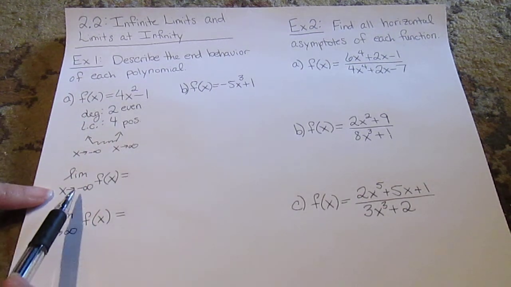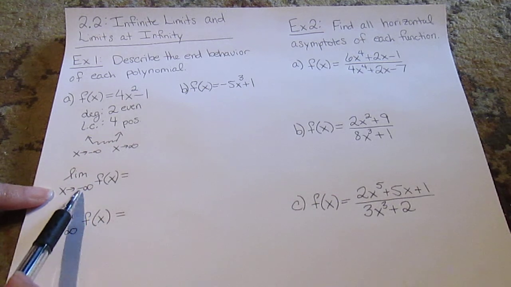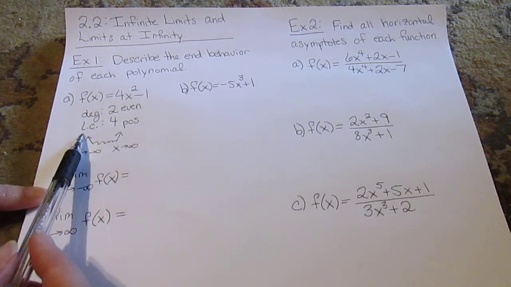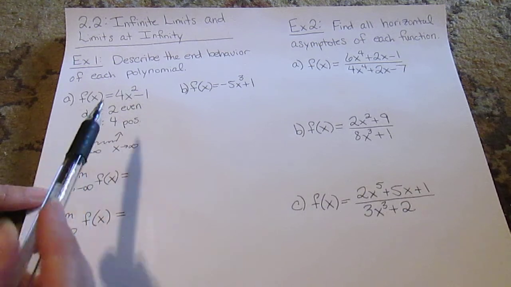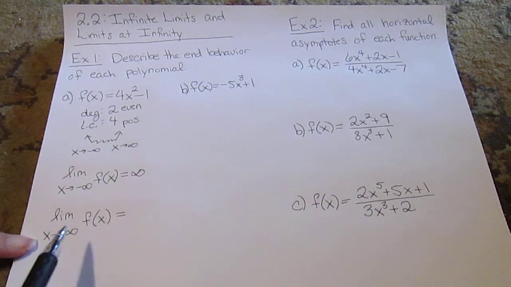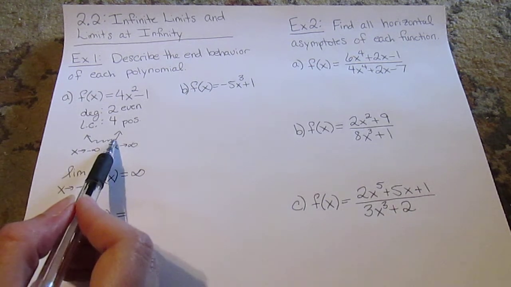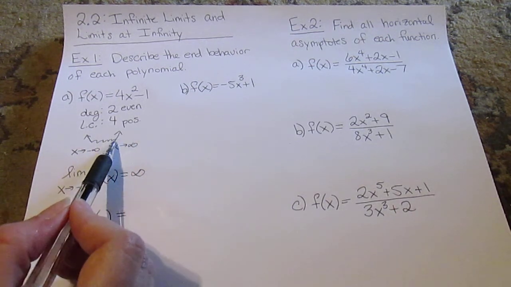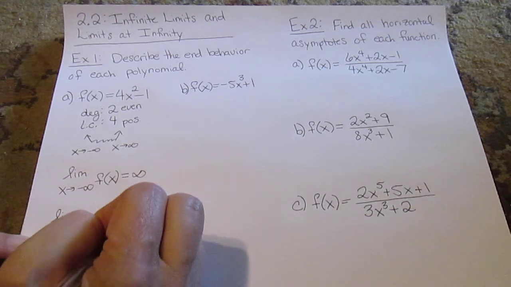Well then they want what happened on the left side here. Well, my function is going up, so it's going to positive infinity. So that's my answer, positive infinity. What's happening on the right? Well, again, it's going up, so it's going to positive infinity.